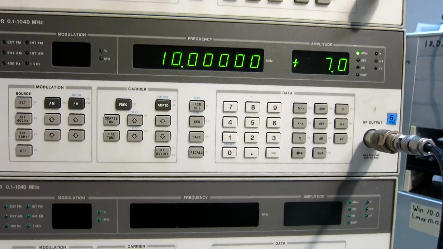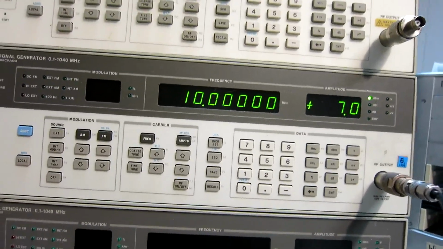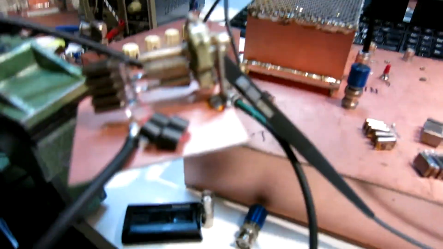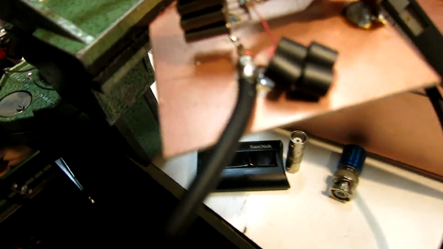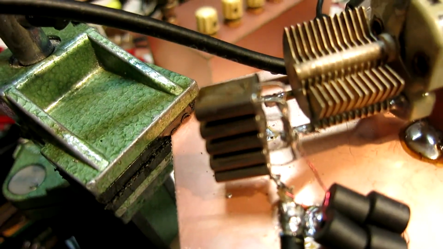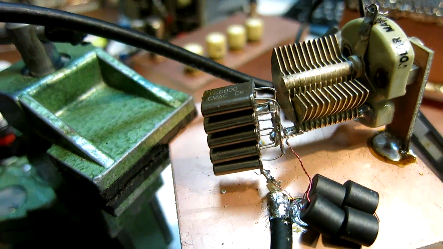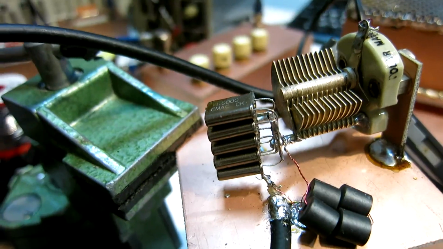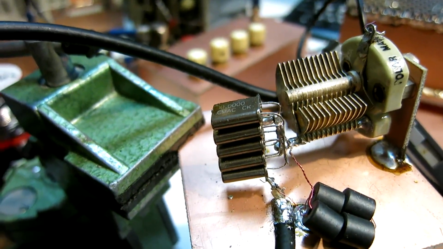I'm now running at plus 7 dBm, which was a safe level. But now I have inserted a unit with a crystal. And I'm using groups of parallel crystals with the same resonance frequency, various places to allow more power.